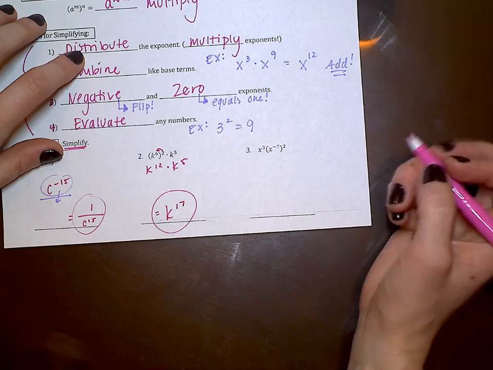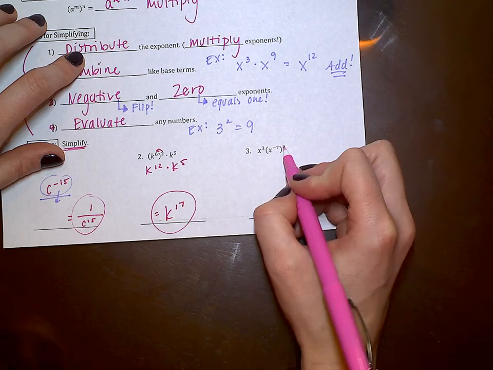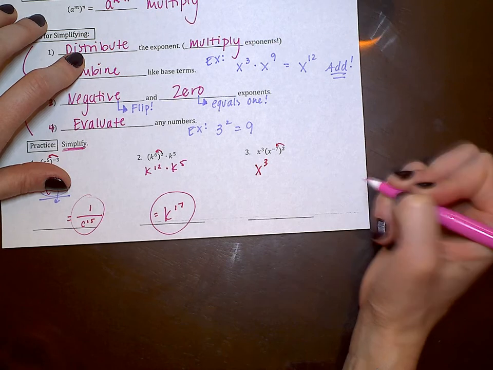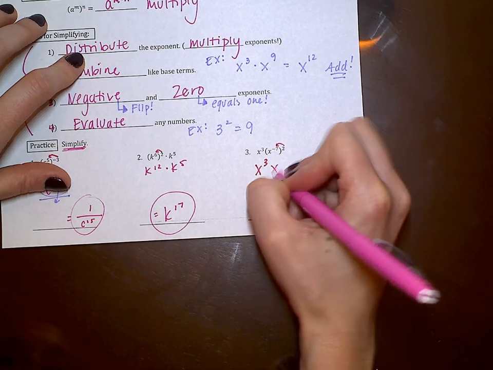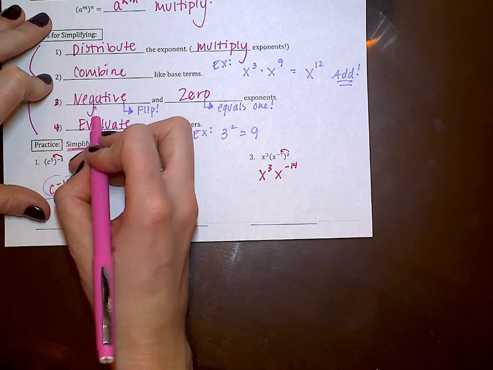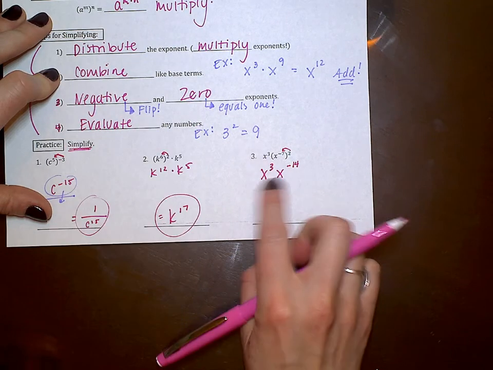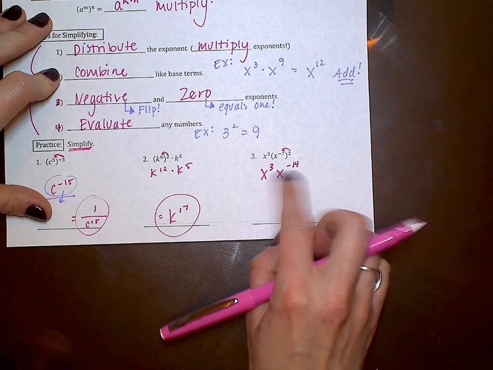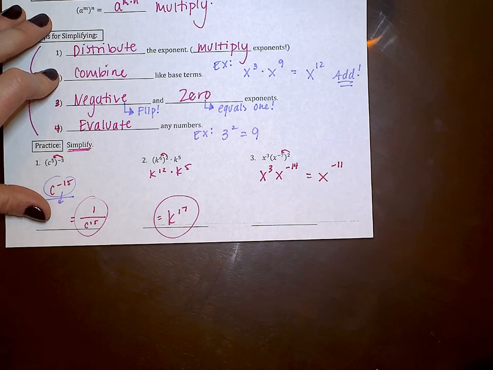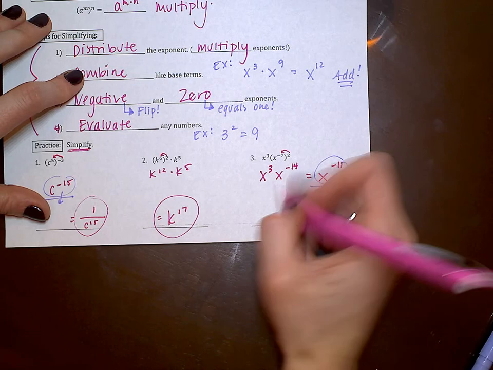Okay. Same thing on the next one. So I see the parentheses with the power outside, so I'm going to distribute there. I'm going to bring down my x to the 3rd, and that would be x to the negative 14. Don't move the negative just yet. Combine the terms first. So bring these x's together first by adding 3 plus negative 14. So that'd be negative 11. Then take care of the negative and bring that to the bottom. So it would be 1 over x to the 11.